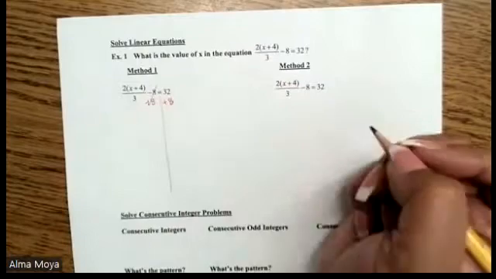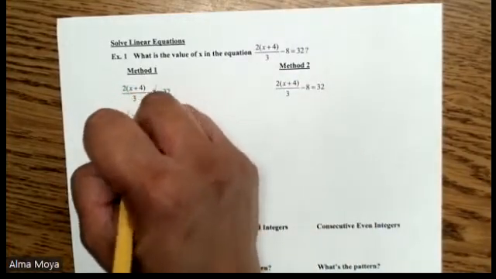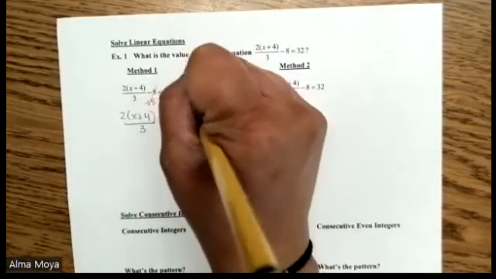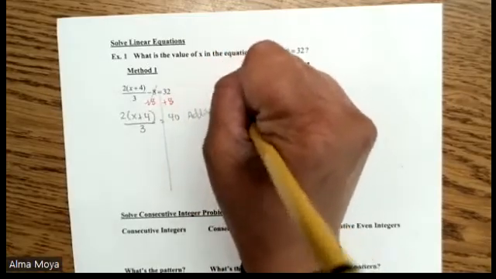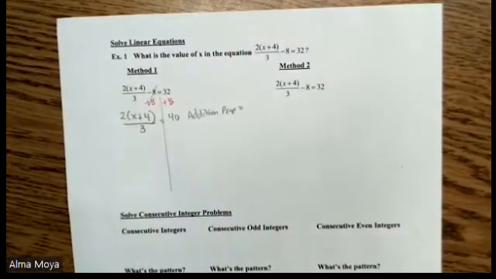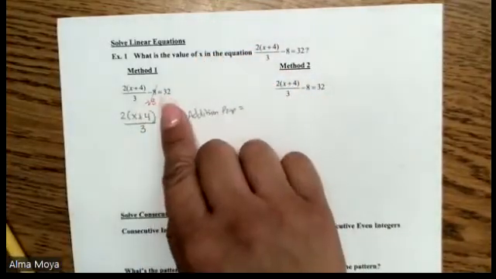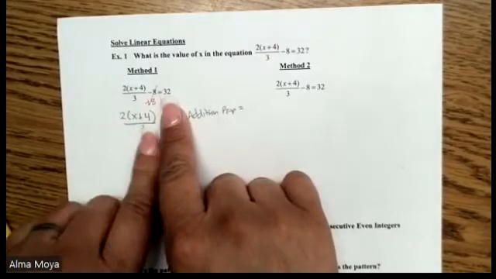So now the 8's cancel, and I'm left with 2 parentheses x plus 4 parentheses divided by 3 equals 40. And that is the addition property of equality. Now here's the variable x. That all stays together, and then it says divide by 3. So I need to get rid of the divide by 3.